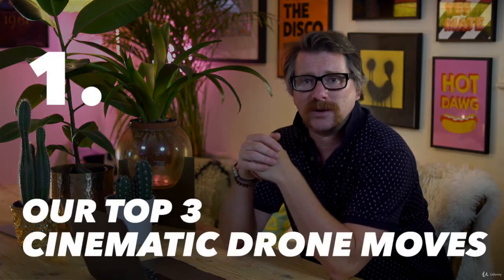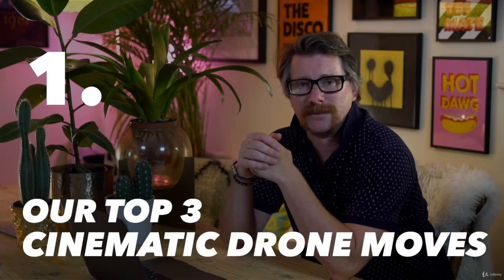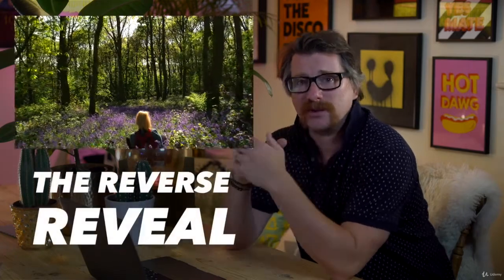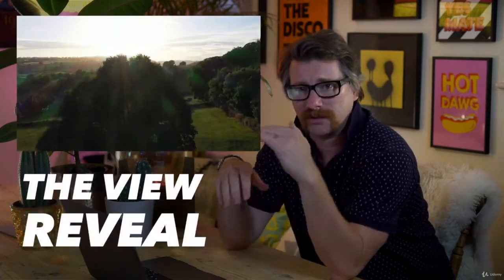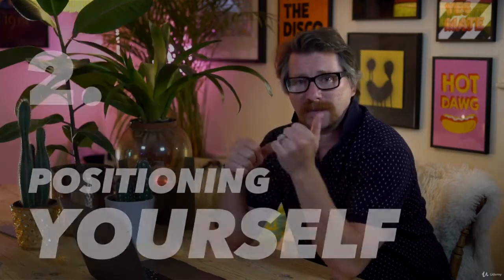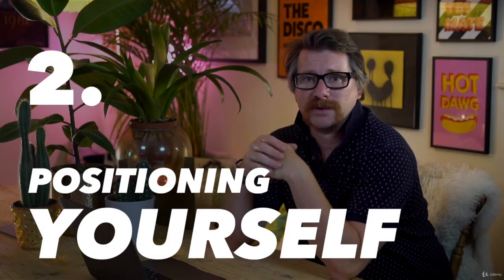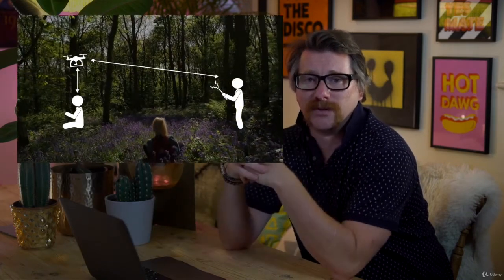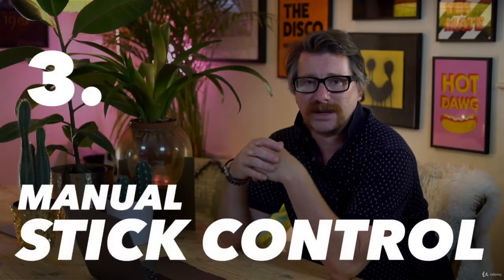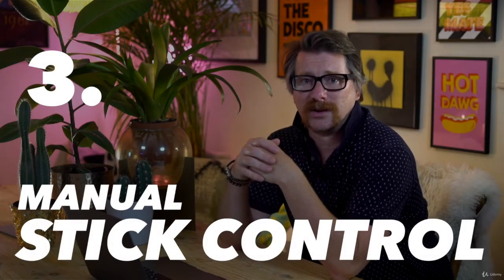So to summarise the steps we've explored in this module, here is what we did. Firstly, we had a look at 3 of our simple but epic cinematic drone moves. The backwards reveal, using close proximity, the vertical reveal, revealing a dramatic view, and the bird's eye spin. Number 2 is positioning yourself, how to make sure you have the best view of your drone and your subject, but keeping yourself outside of the frame throughout the shot. And number 3 is stick controls. We then had a look at how to keep your movement smooth and slow and controlled.